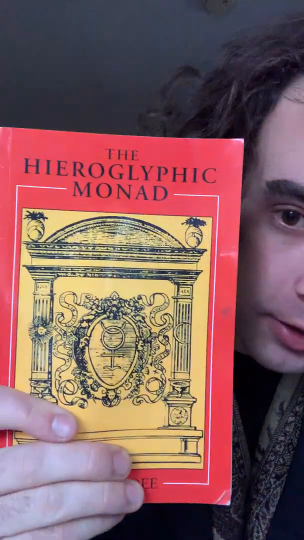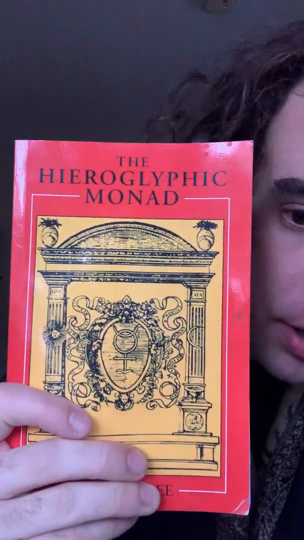Now, Dee goes at length in his Monas Hieroglyphica, which I don't have a copy with me right here. One second. I do have a copy with me. Pardon that absence.